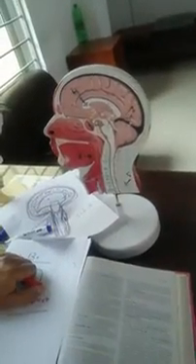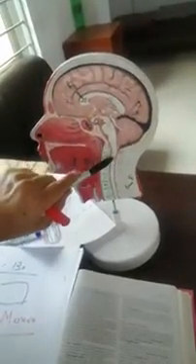Then from the third ventricle, along with the CSF produced there itself, the fluid flows through this canal, can you see this canal, which is called the cerebral aqueduct. From the cerebral aqueduct, this fluid ultimately comes into the fourth ventricle, and some fluid goes downward into the subarachnoid space of the spinal cord.